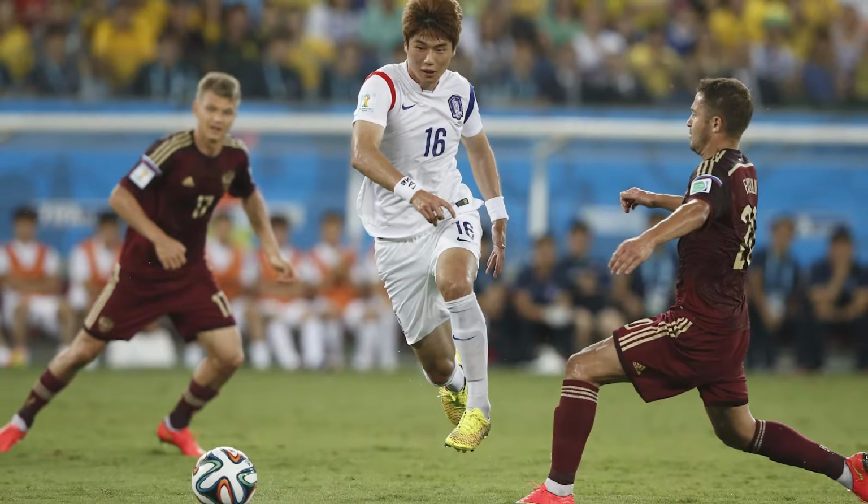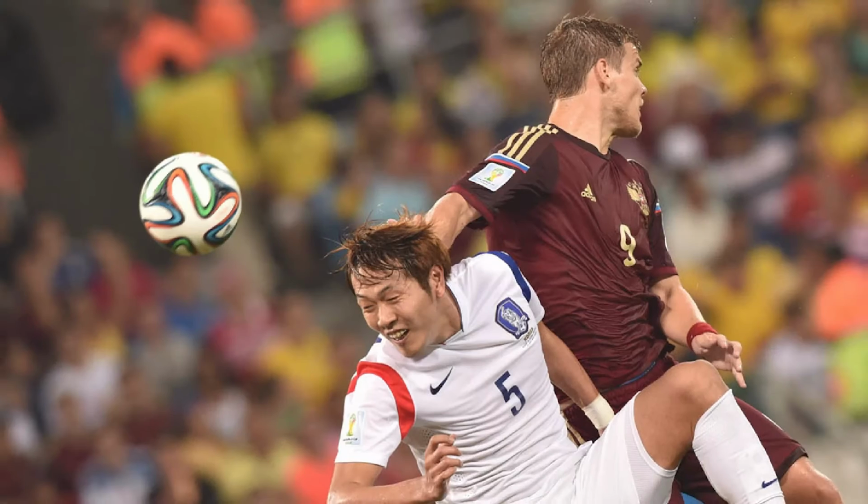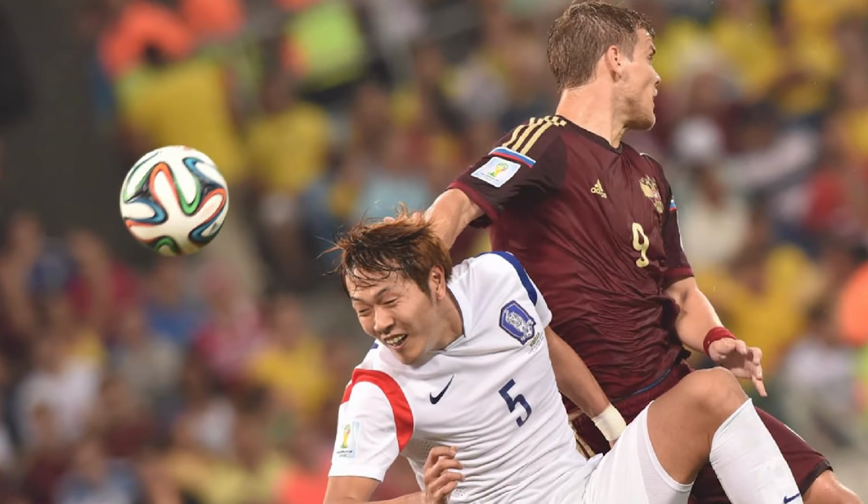Russia 1, South Korea 1. An exciting matchup between two solid sides did not provide very much excitement. Both teams went scoreless in the first half, and there wasn't a whole lot to get excited about.